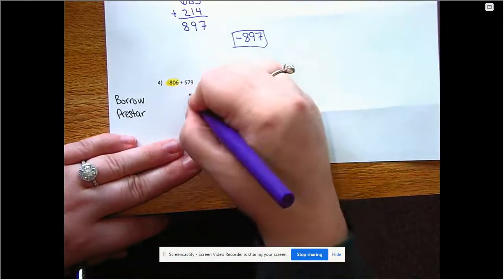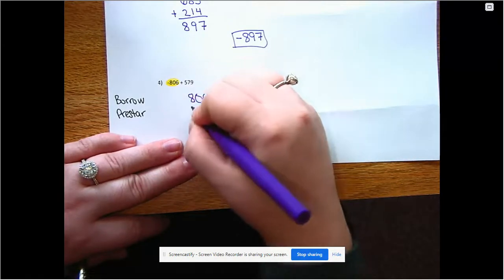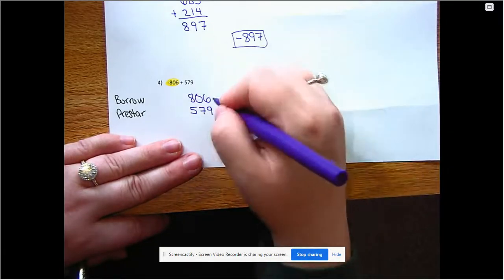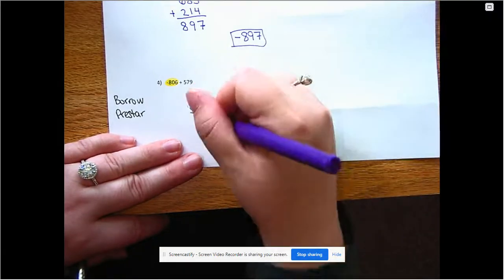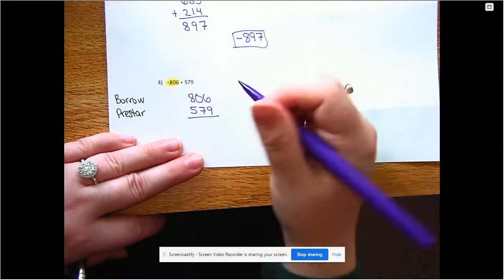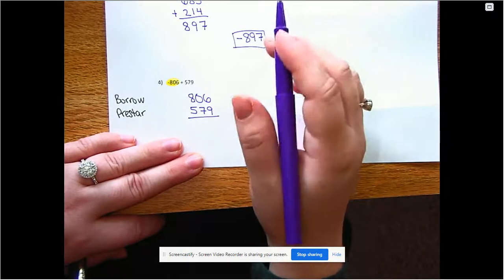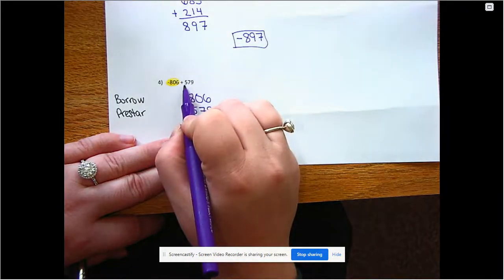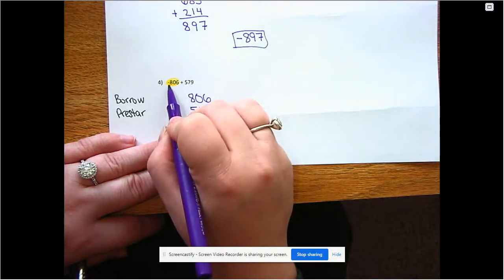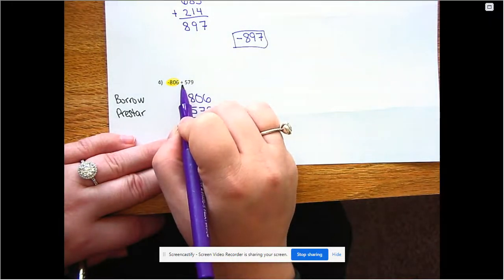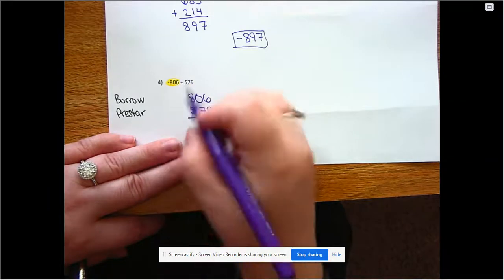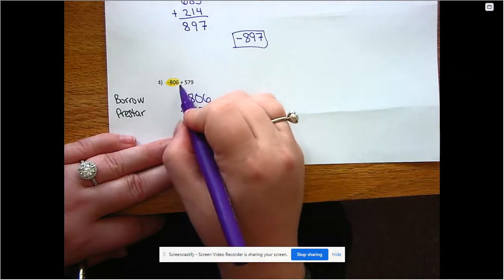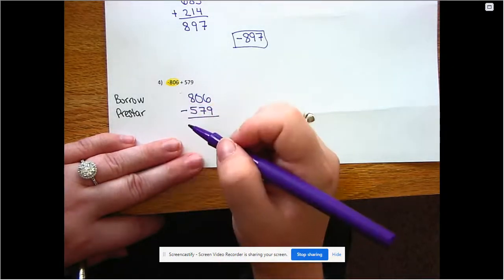Again, we write the bigger number on top and the smaller on bottom. Y otra vez escribimos el número más grande arriba y el número más pequeño abajo. We look at the signs of both numbers. Miremos los signos de ambos números. This number is negative and this number is positive. Este número es negativo y este número es positivo. So the signs are different, which means we subtract. Esos signos son diferentes, entonces por eso restamos.